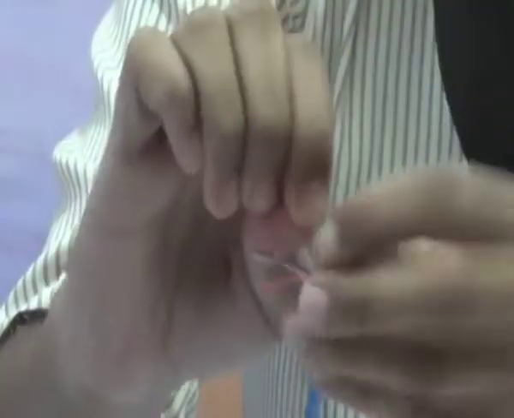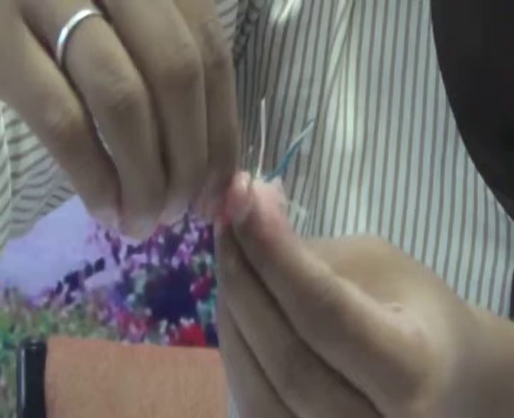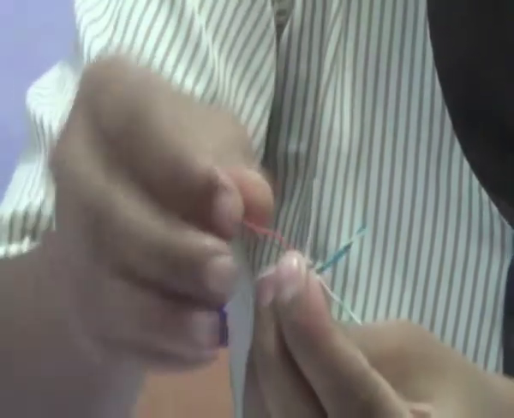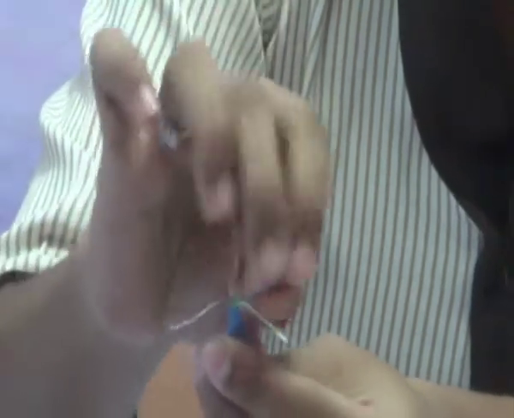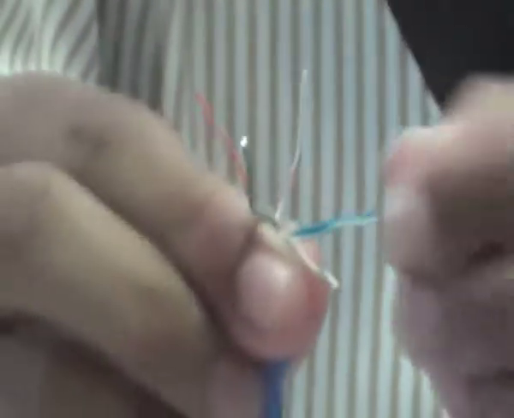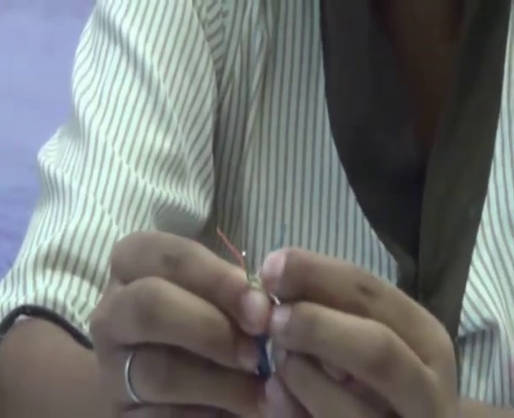The first wire, which is in my fingers, is a dual colored wire, orange-white. This is a mixed orange-white colored wire. Whereas the next wire is a single colored wire, completely orange in color. The next dual colored wire is your blue white. This is your blue white, mixed blue white colored wire. Next is the single blue colored wire.